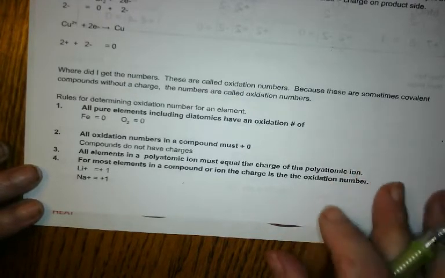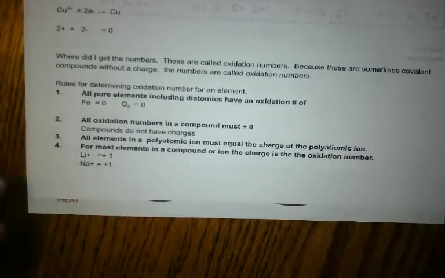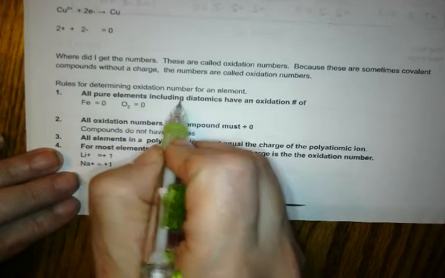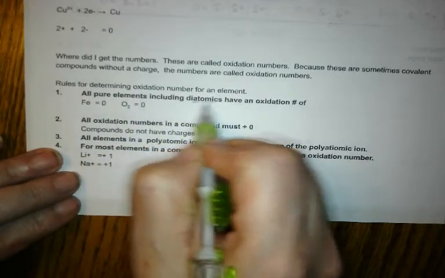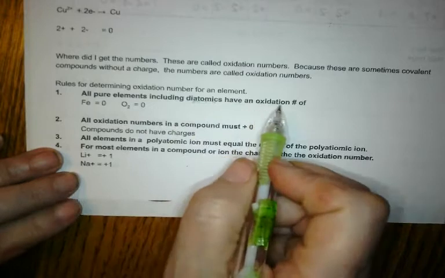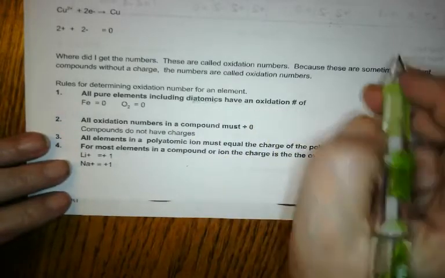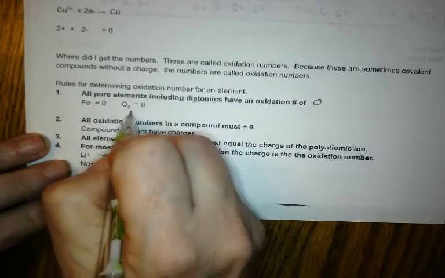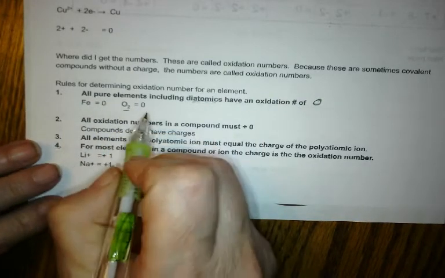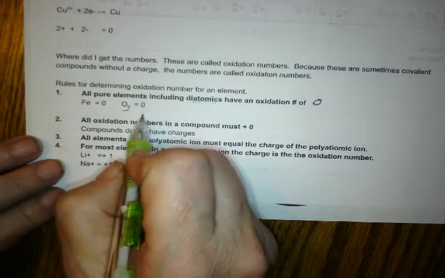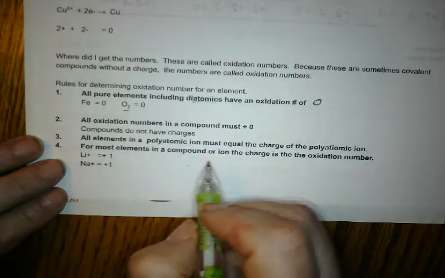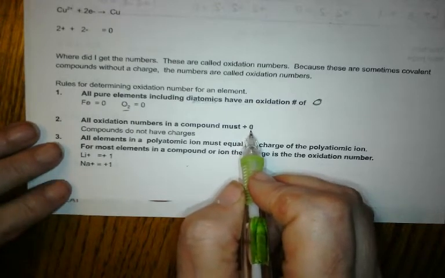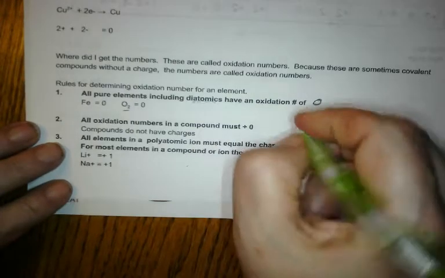So here are our rules, and once we get into doing this, you will see it's going to become pretty easy. Any pure element, including diatomics, and here's the mistake people make, all have an oxidation number of 0. So iron is 0. Oxygen is considered a diatomic element. Any element is 0. All oxidation numbers in a compound must equal 0. Why? Because compounds have no charges.